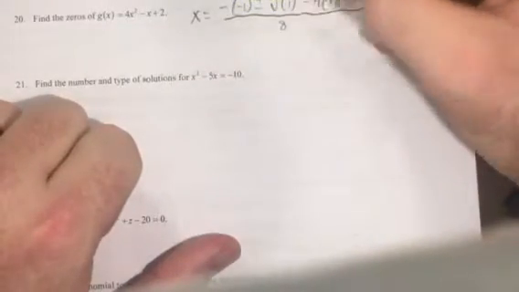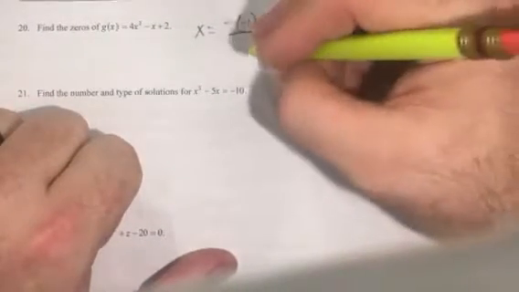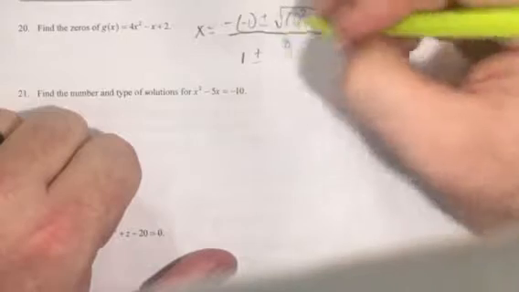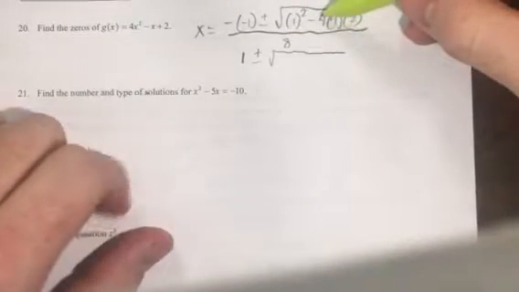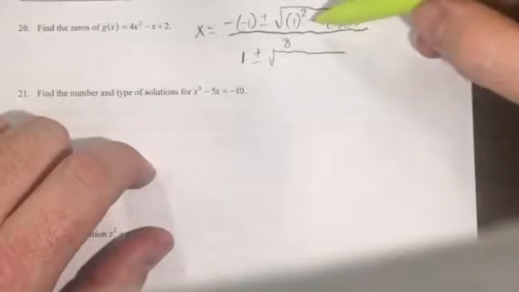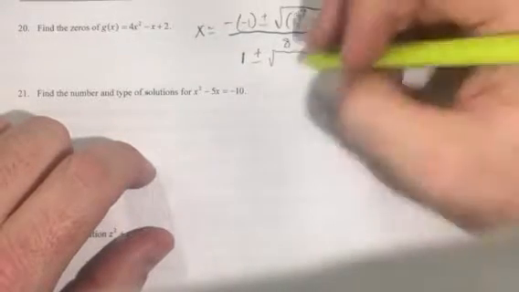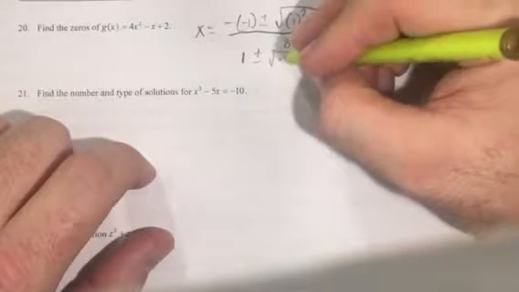Okay, so let's clean this up a little bit. I've got minus a negative 1 is 1, plus or minus, that's going to be 4 times 4 is 16 times 2 is 32. That's going to be 1 minus 32 is negative 31.